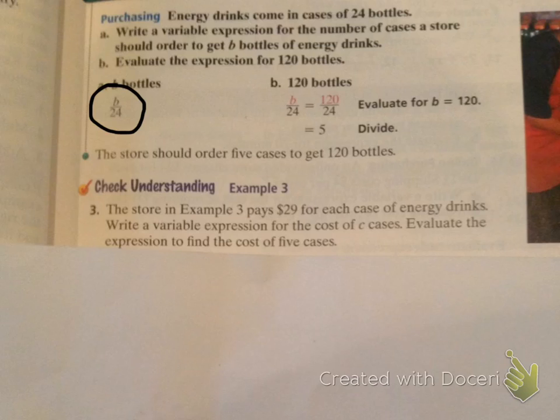Now, if I want to have 120 bottles to put on my shelves, if I take that number 120 and I put it in for B, 120 divided by 24 gives me 5, and this really should be labeled here as cases. We don't ever want to leave a number without its label. No naked numbers in my math class. Okay, so here's the answer. The store should order 5 cases to get 120 bottles.